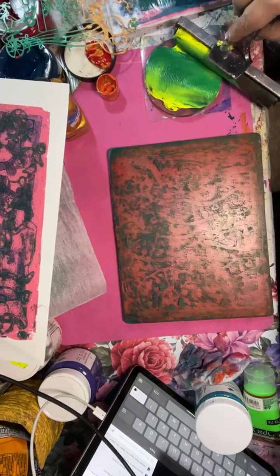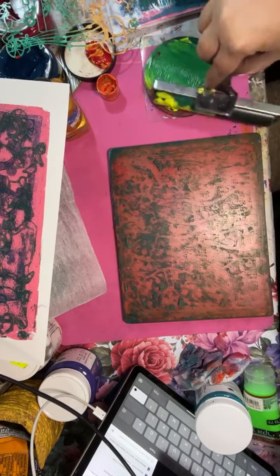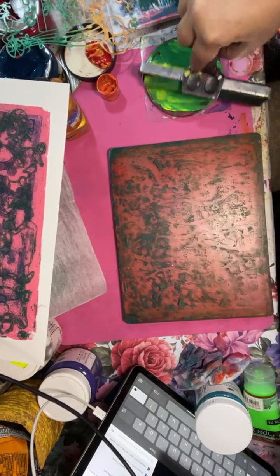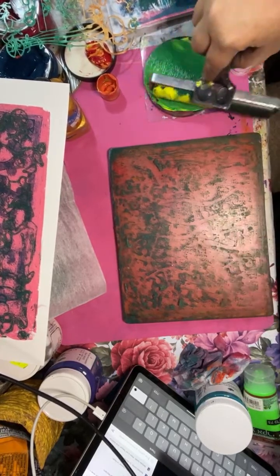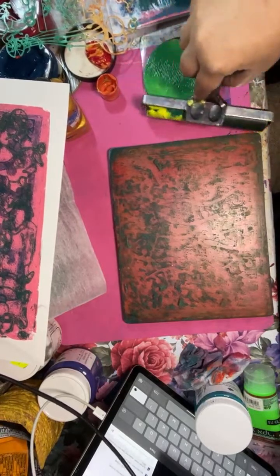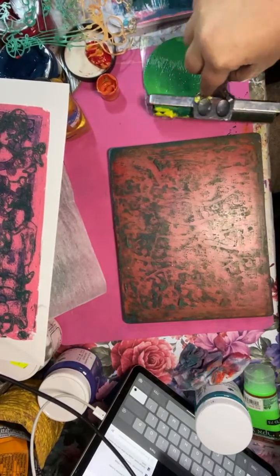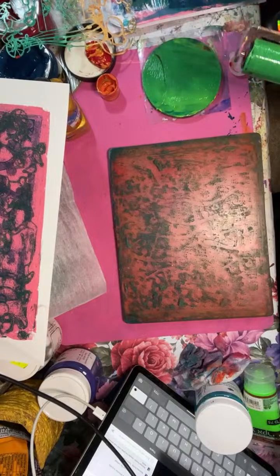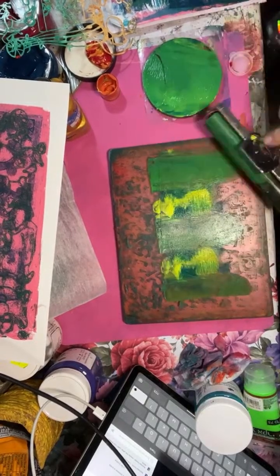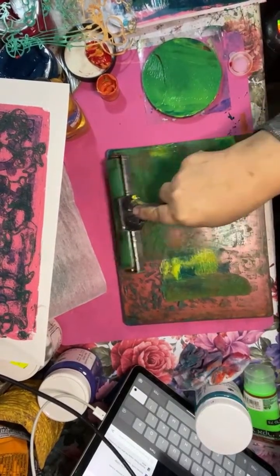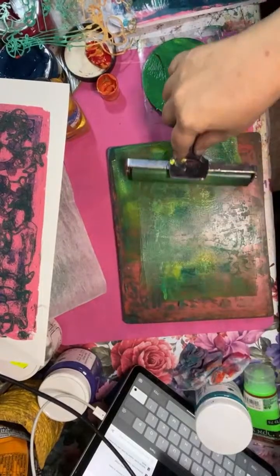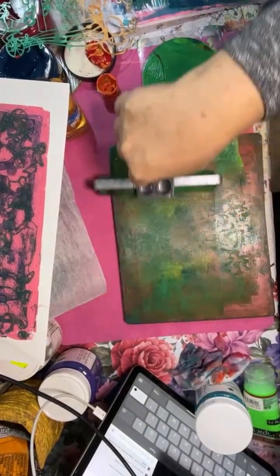To mix two colors, even if it's on this plate, you need to do rounded movements like that. So this one I like more, and we are going to put this all over.